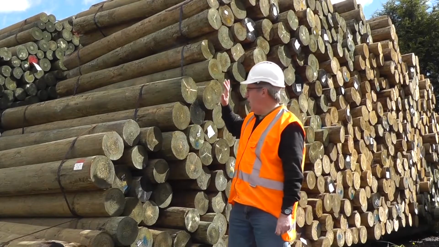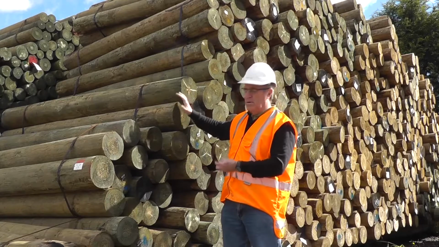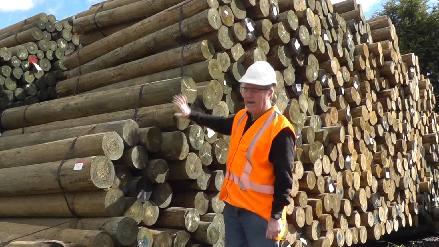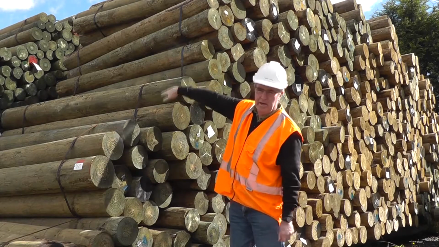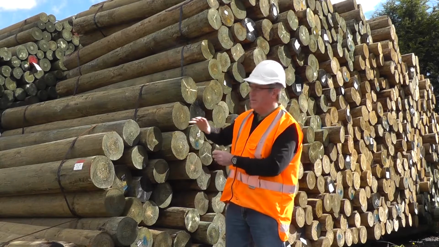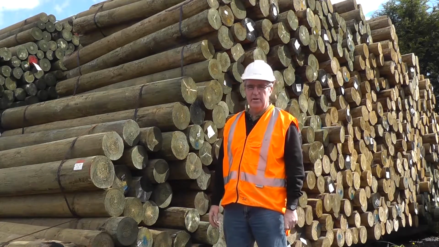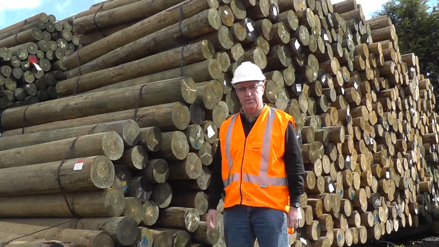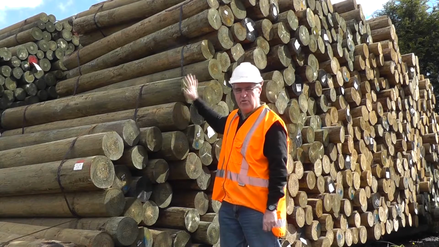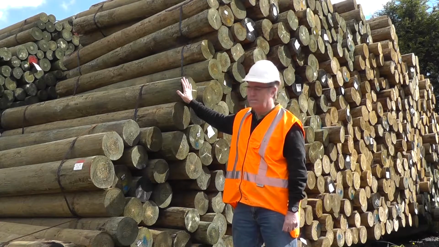This is radiata pine posts that have been produced from recovered logs out of the forest. They've been cut to length, they've been shaved, that means the bark has been taken off to give us a tapered pole, and then the material has been treated with chemicals which increase its service life. That means these poles, having been treated, will last a lot longer than a pole that isn't treated.